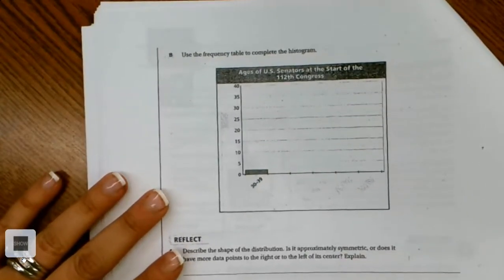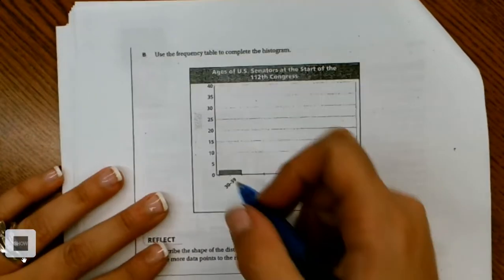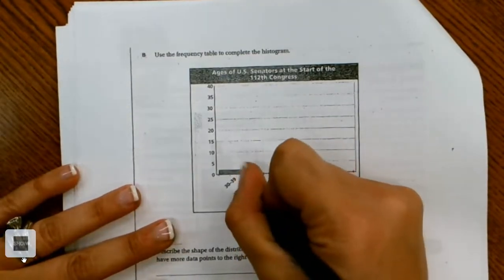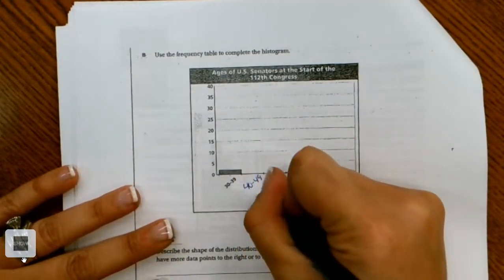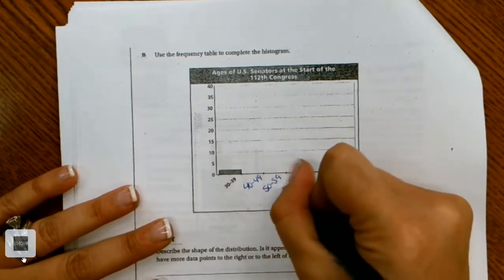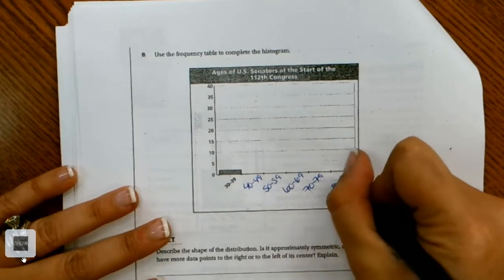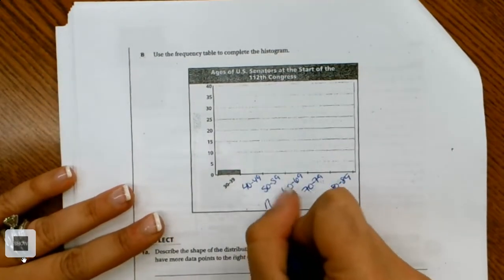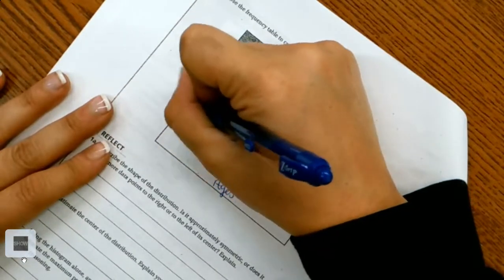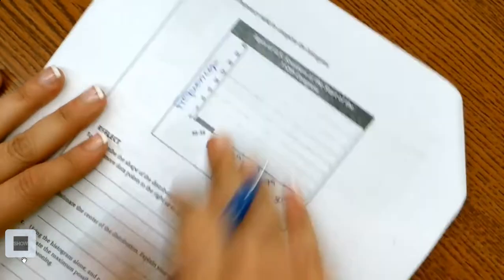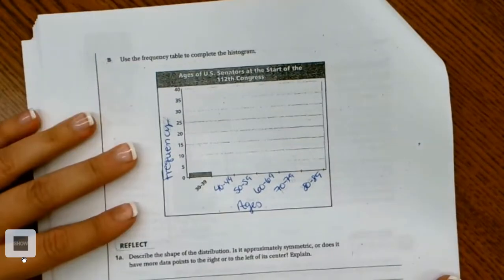Use the frequency table to complete the histogram. So we have from 30 to 39, from 40 to 49, 50 to 59, 60 to 69, 70 to 79, 80 to 89. Those are their ages. The frequency. They already put the labels for the frequency.